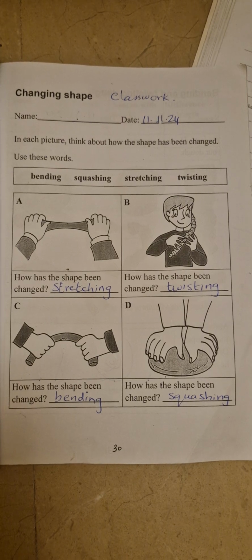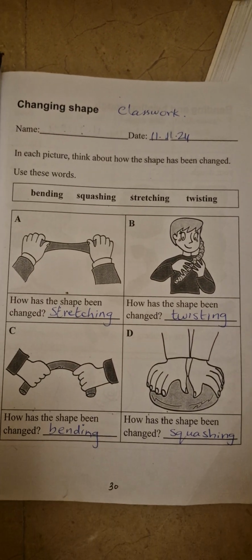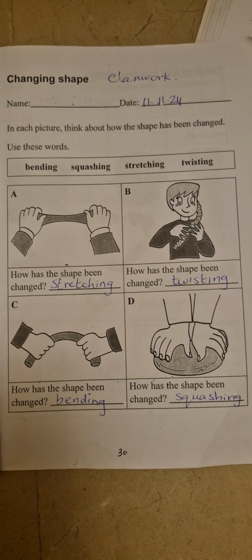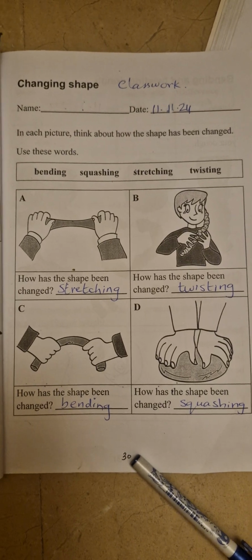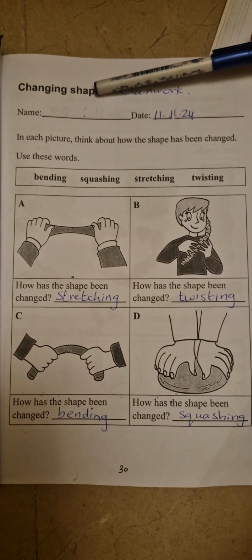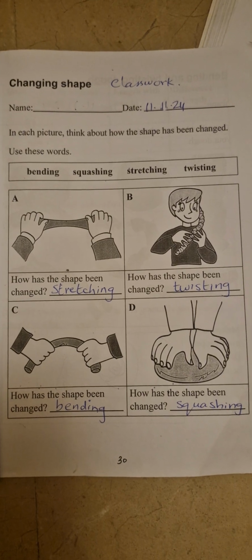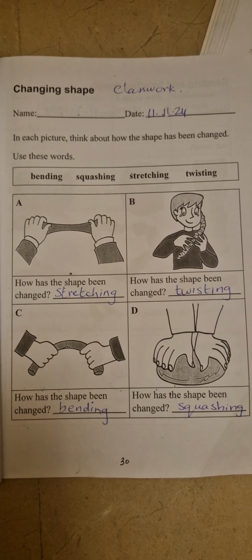So, this is your workbook, that is your skill book. Open your skill book. Open page 30 of your skill book. Now, our today's topic is about changing shapes. We all have studied about the changing shapes. Now, again, this is the reinforcement of the topic.